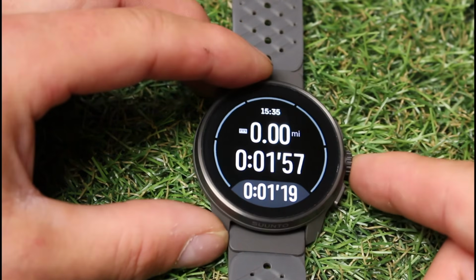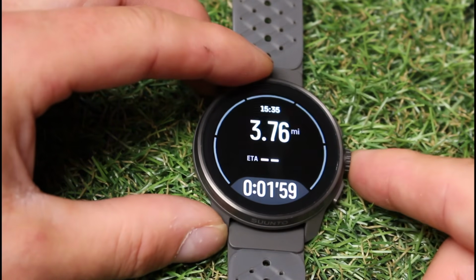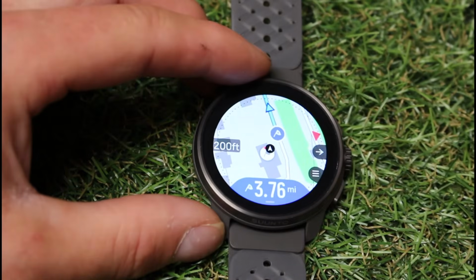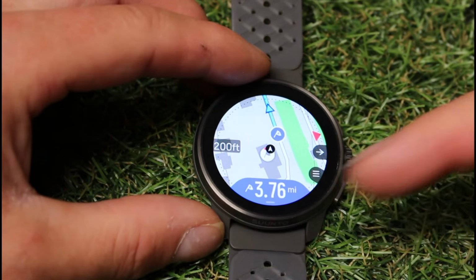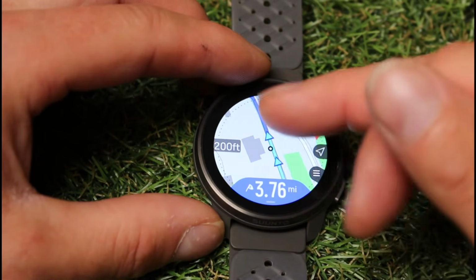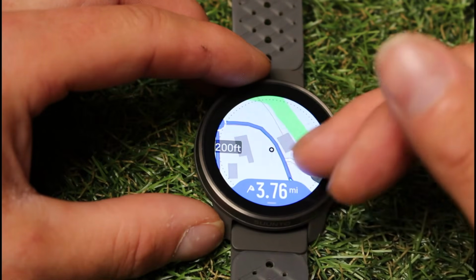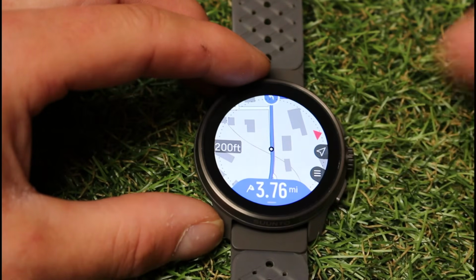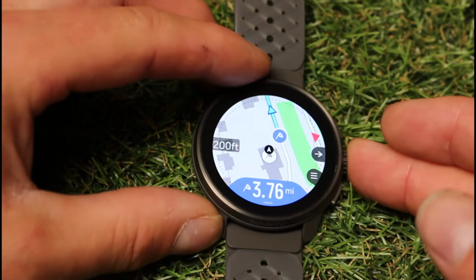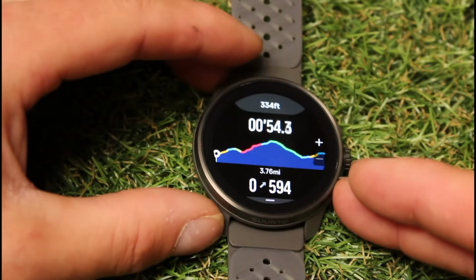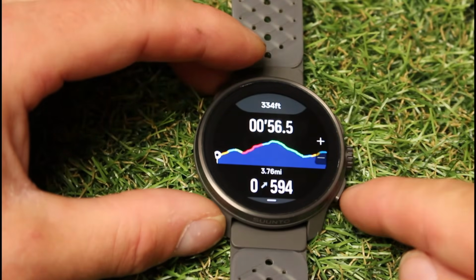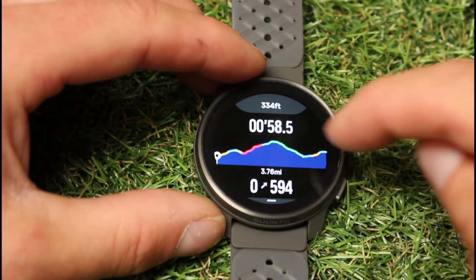The second thing I'm going to show you is if I move to the navigation screen. So I've got the map with the route that I'm about to follow, distance at the bottom. Using the colour screen, I can move the map around to look at this route that I'm about to follow. But what's nice now, if I move to the elevation graph, you can see we've got this nice colour chart now, whereas it used to just be a blue line.